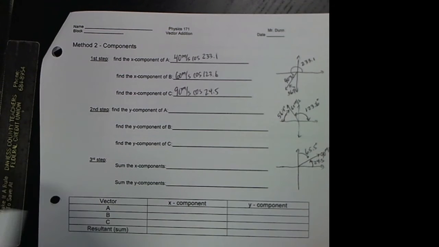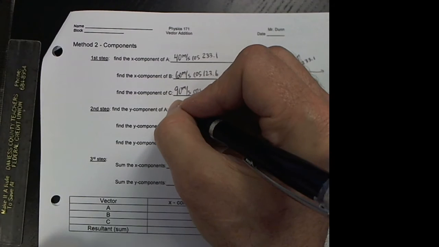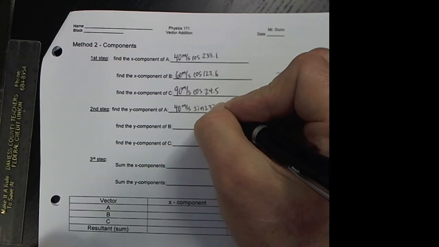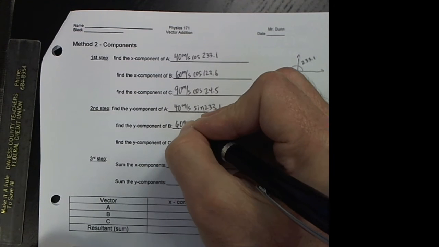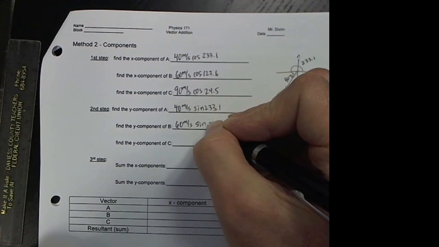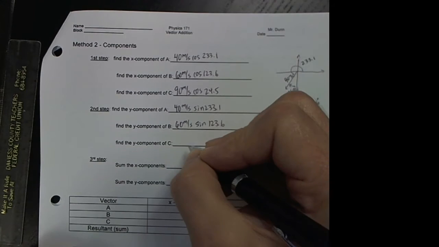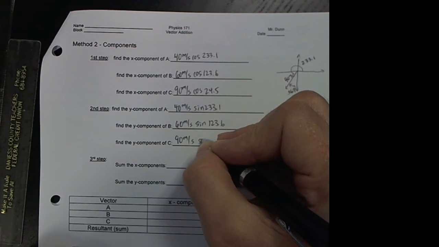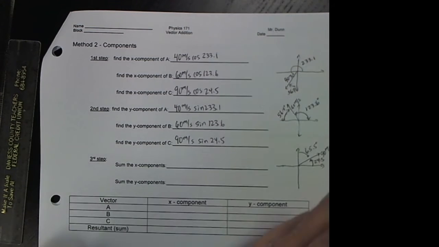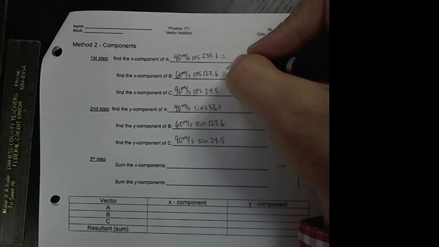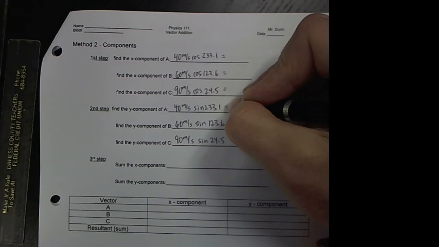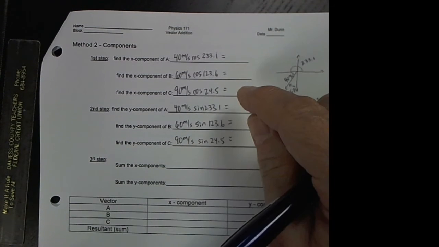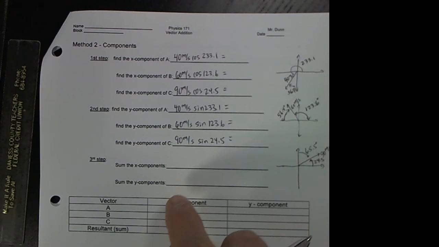Now, we can go ahead and write these components. 40 sine 233, 60 sine 123.6, and 90 sine of 24.5. Let's just punch those. Well, technically we don't have to punch each one into the calculator. We can just add them up, which is what I'm going to let you do. I'm just going to add them up.